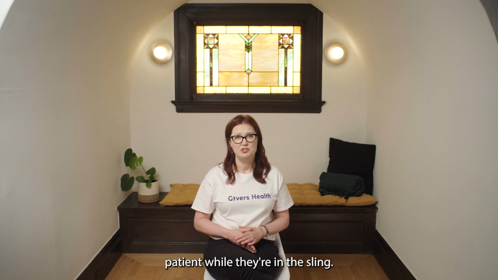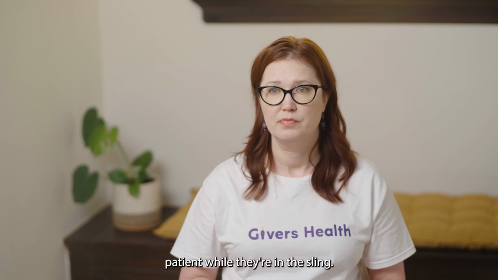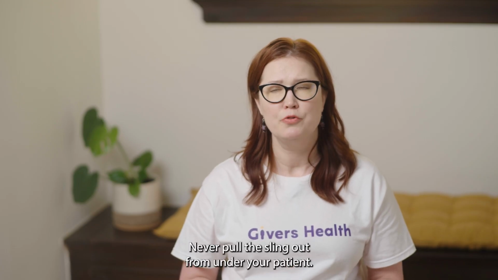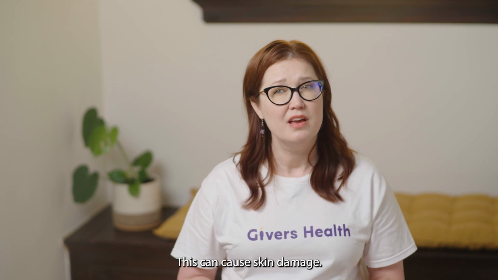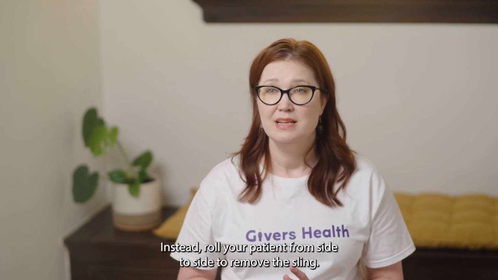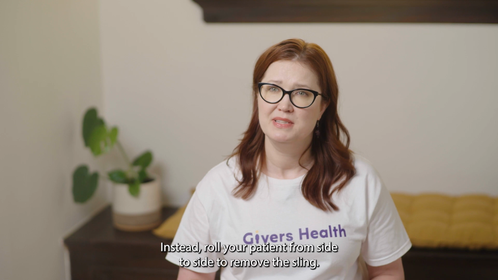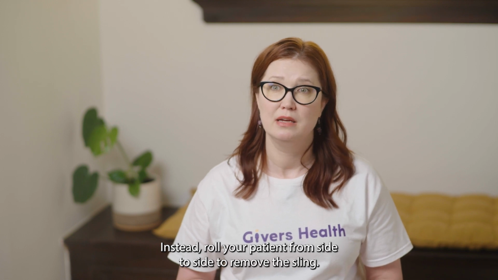Always stay with your patient while they're in the sling. Never pull the sling out from under your patient. This can cause skin damage. Instead, roll your patient from side to side to remove the sling.